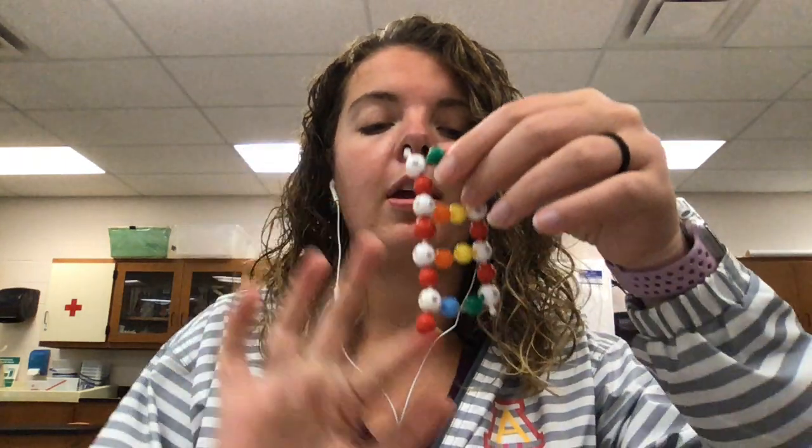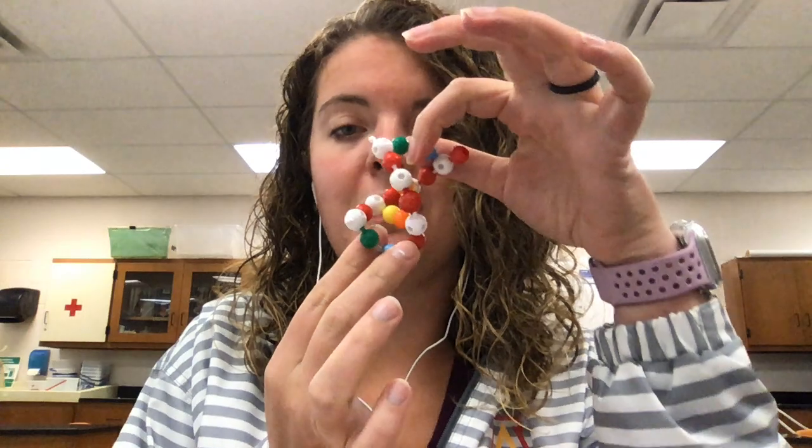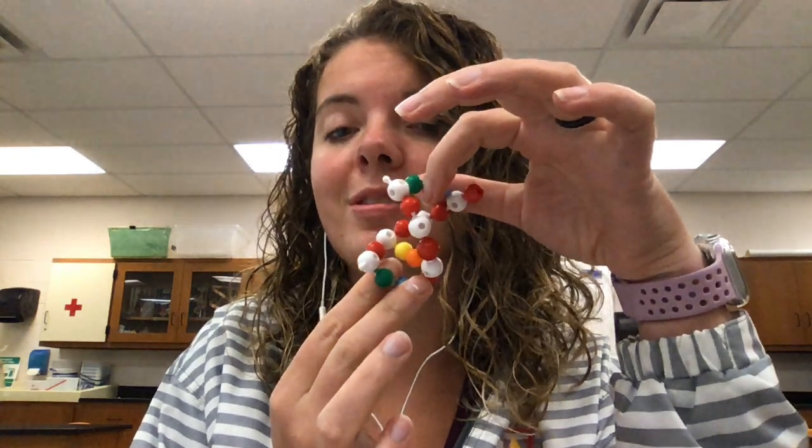Now, as you can see, I'm starting to make DNA. So I'm going to keep going, and I'll be right back. If you see, I've made a bigger strand of DNA. Now, if I start to twist my DNA, you can see that it's starting to make that famous shape, which is known as a double helix.